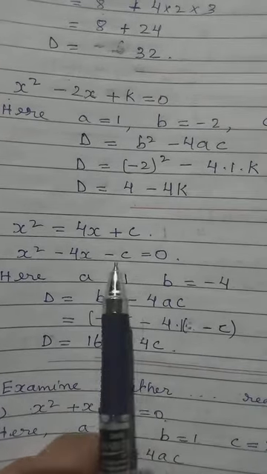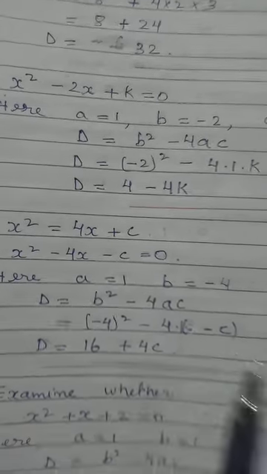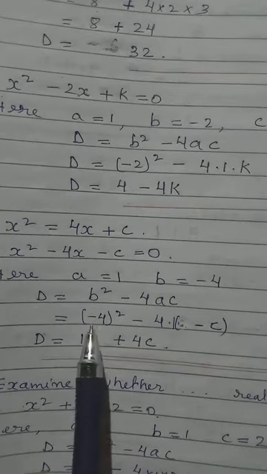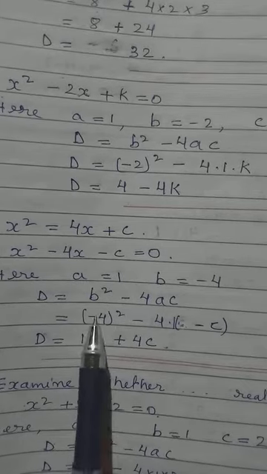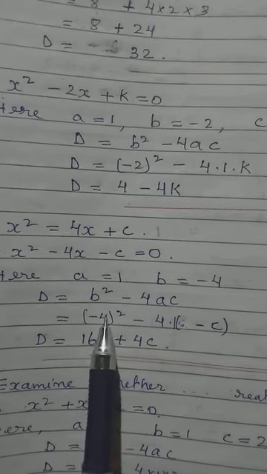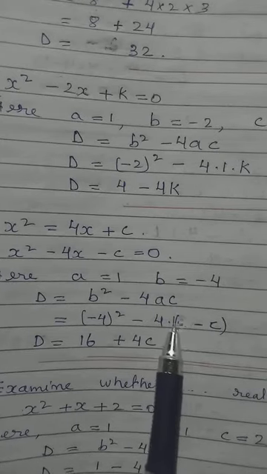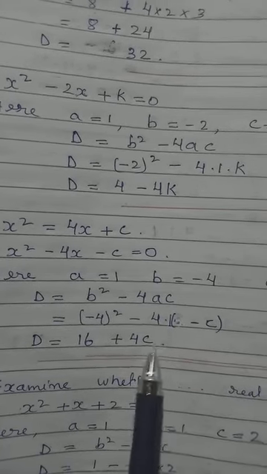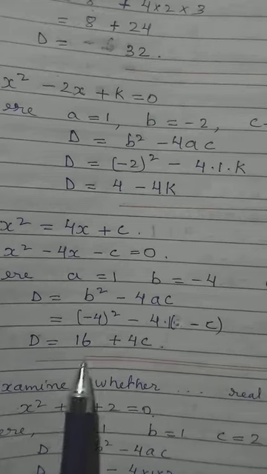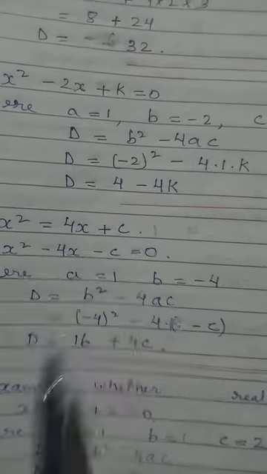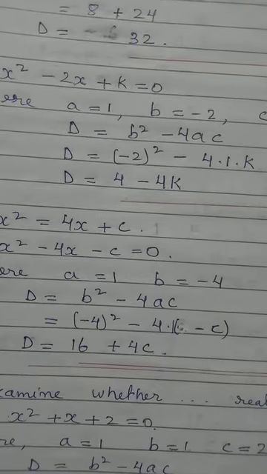Then c, you have to take minus c only. Then here you have d, minus 4 whole square. Minus into minus plus. 4 into 4, 16. Then minus into minus plus. 4 into 1, 4, 4 into c. Here you have an alphabet and a number. Here you have only a number. We cannot add, we cannot subtract. That will be the answer.